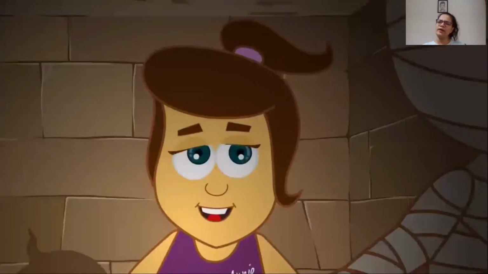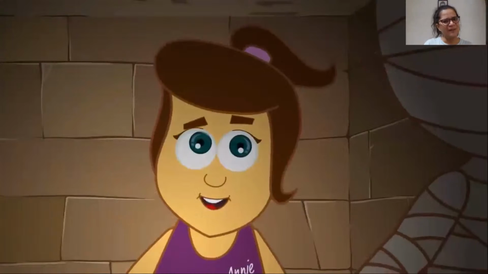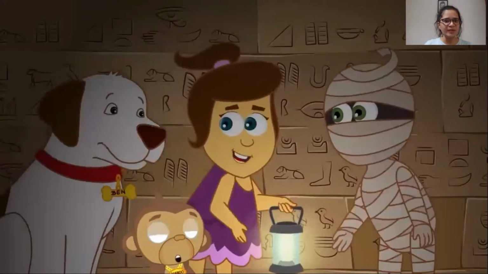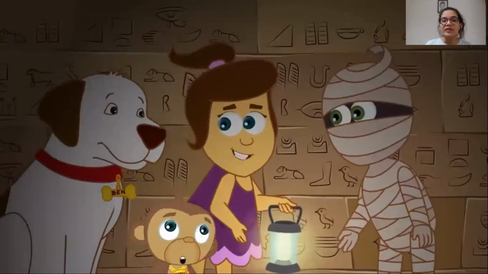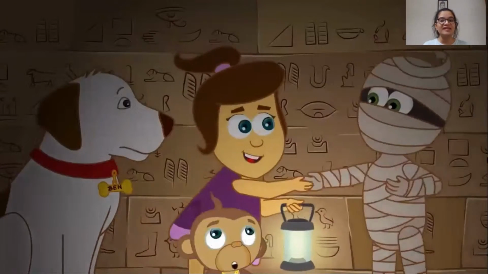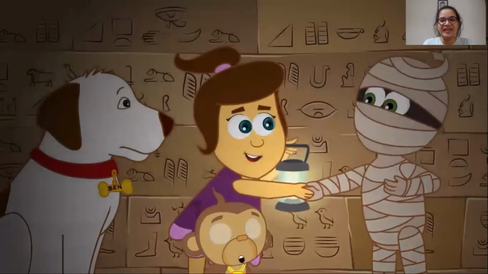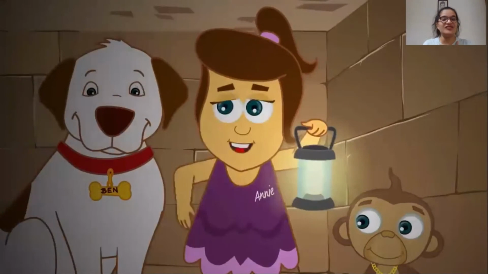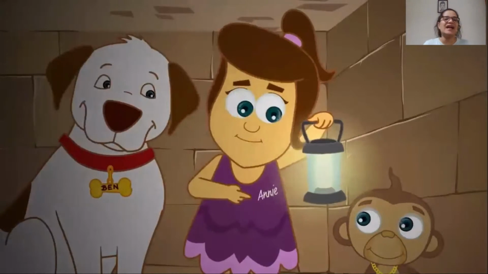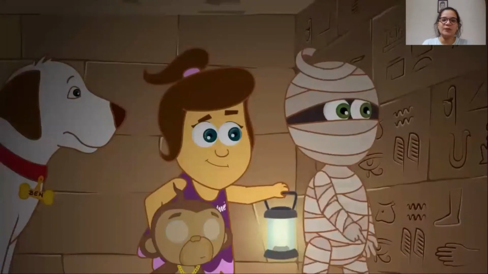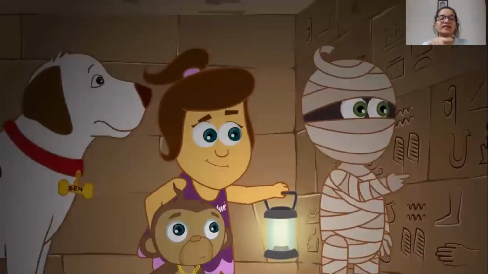And he just realized, maybe this mummy is not scary. Maybe she's trying to talk to us. Ben's like, no, don't be silly, how is that even possible? He's like, no, I can understand what she's saying by the way she's trying to say things. She is our friend. And the mummy shook hands like, yes, you got it right. I'm not your enemy, I'm your friend. Nice to meet you. And Annie introduced herself. I'm Annie. This is Ben. And that's Mango. He's like, hi, everybody.